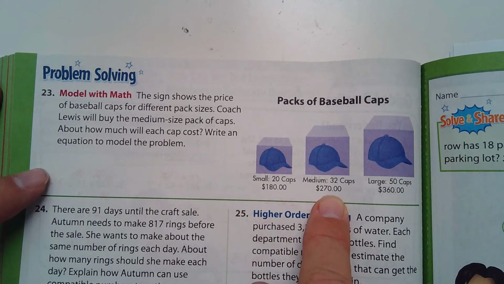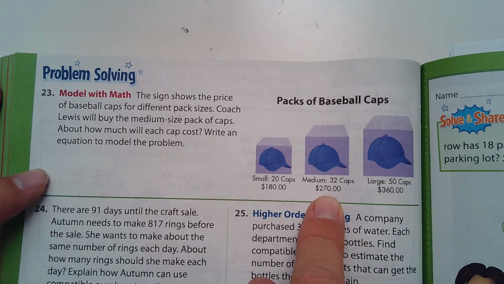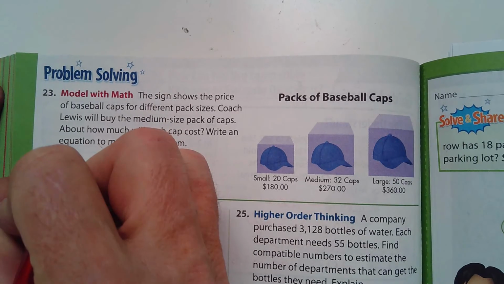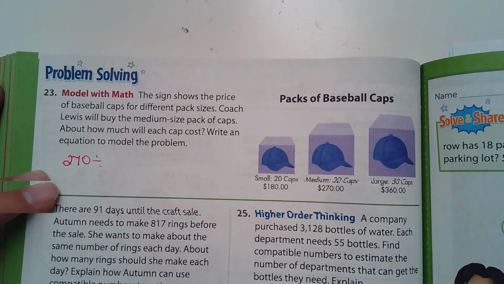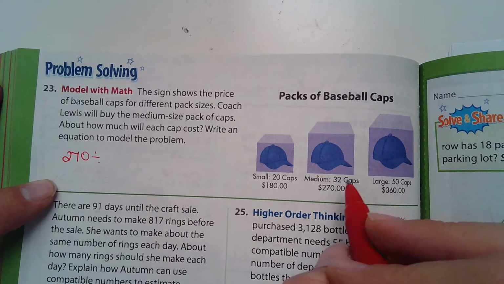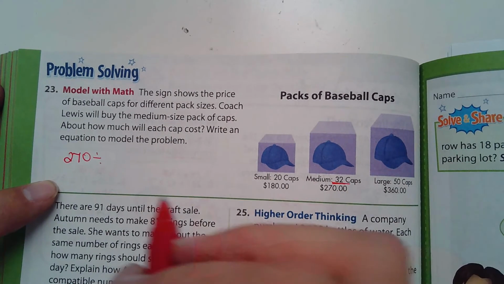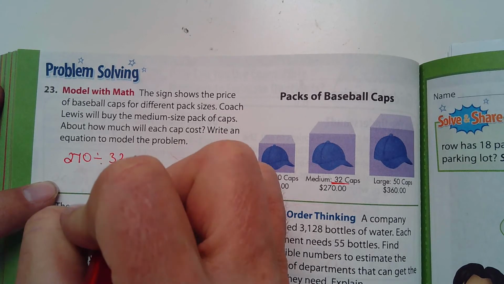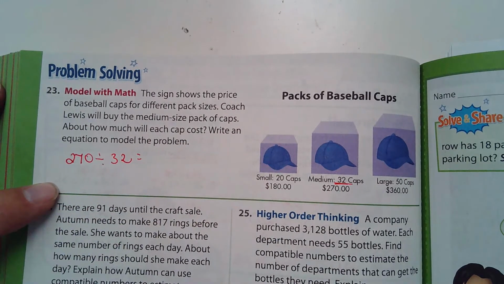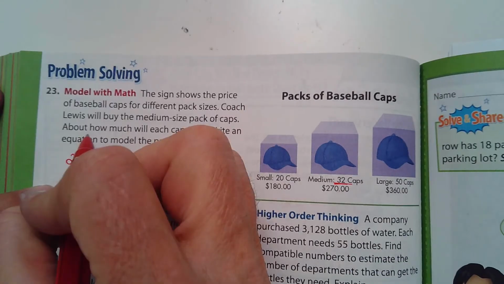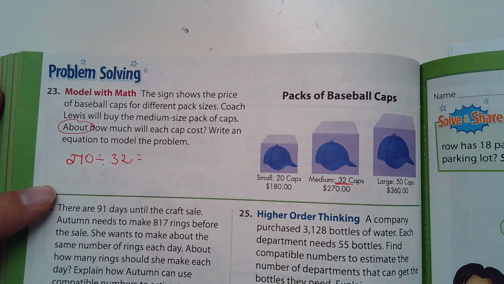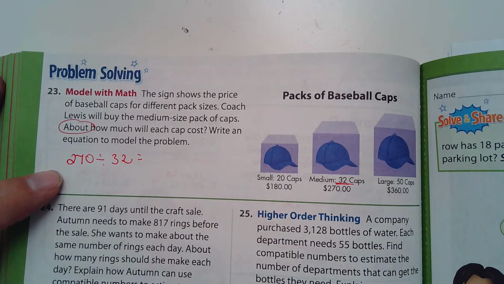So what's the cost? $270. Okay. We're going to be dividing it by something. What do you think we're going to be dividing it by? Well, that should be obvious. 32. 270 divided by 32 equals. Now, it says about, another key word, so we're not looking for a specific or an exact answer, rather.